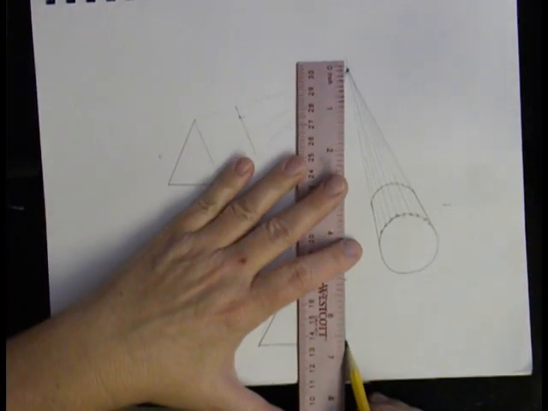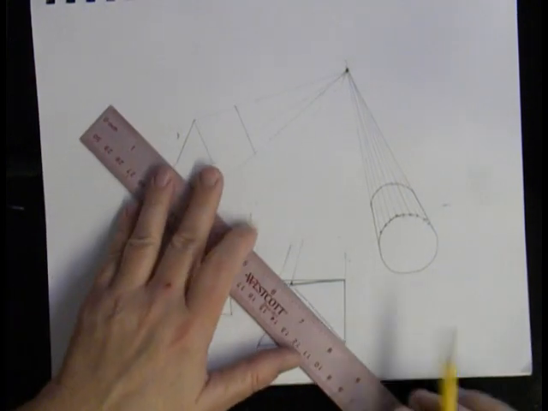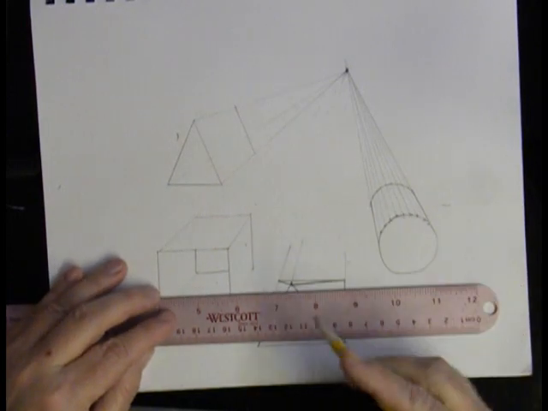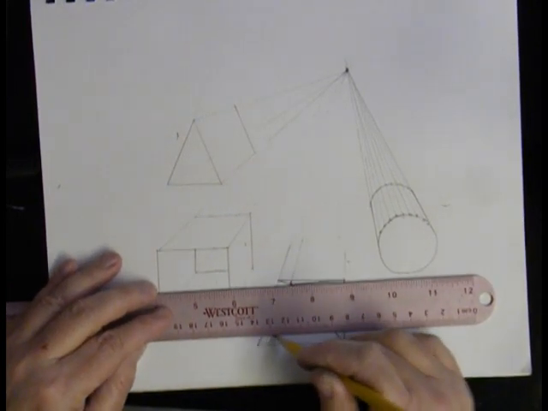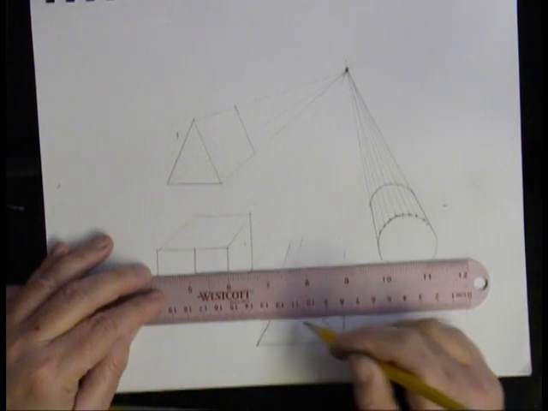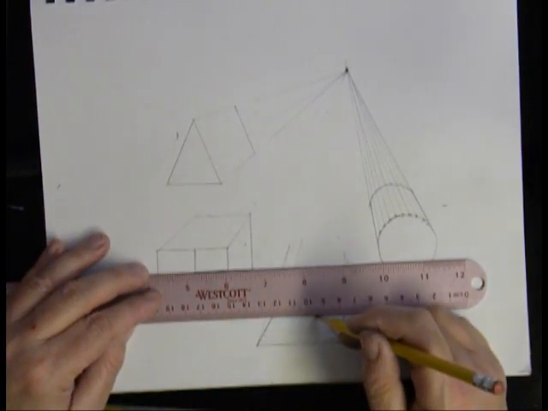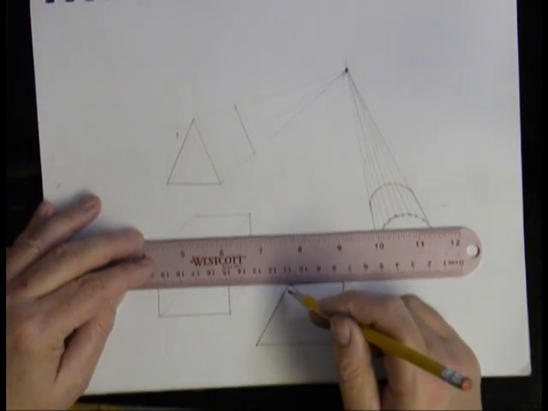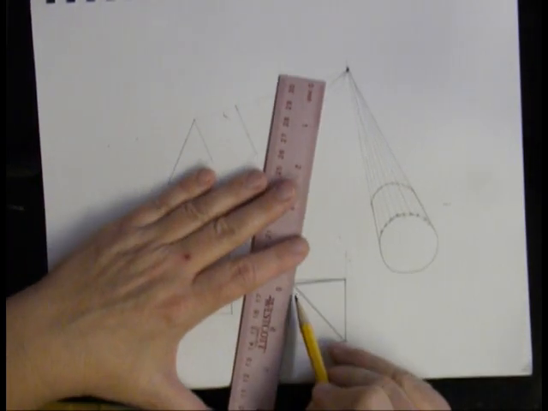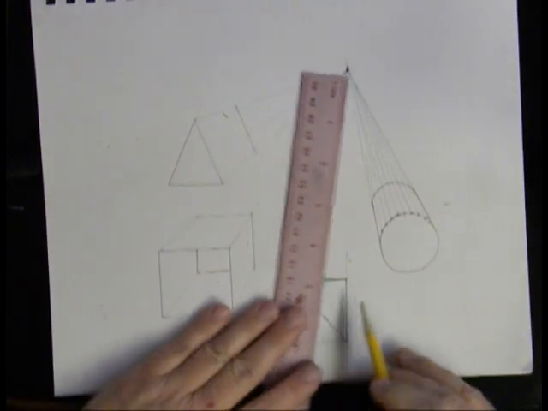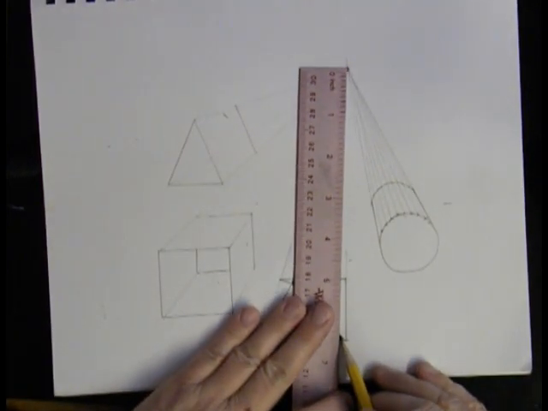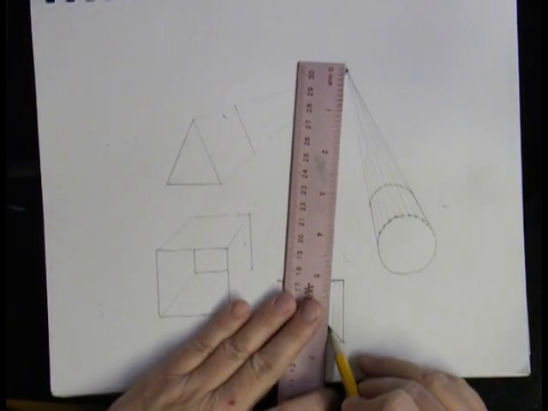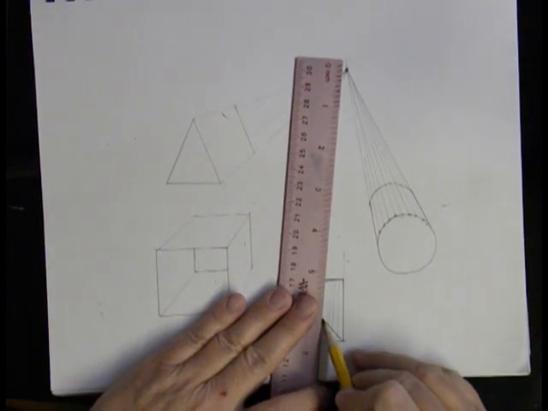Now it's as if I'm looking at a pyramid from a top view. Okay, do you see that? And if I want, I can draw my pyramid lines in there. I would draw them in the front view first. And then I would take this and project them, matching where they hit that edge, and project it to my vanishing point.